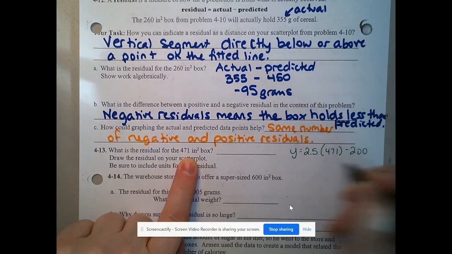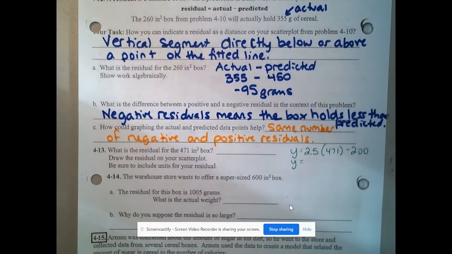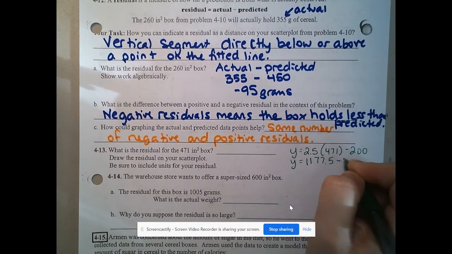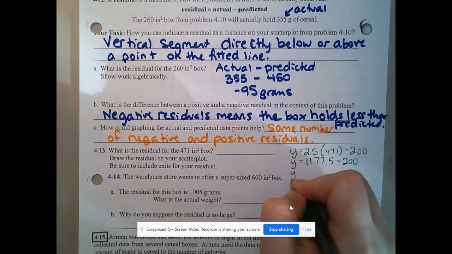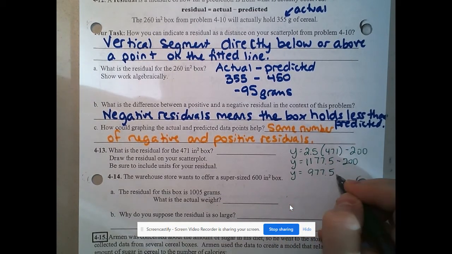And we're finding out how much we predict that is going to hold. So 2.5 times 471 is 1,177.5. Take away 200, and it's 977.5 as our predicted number of grams.